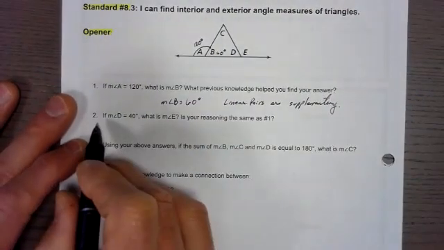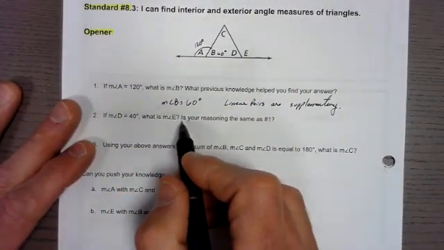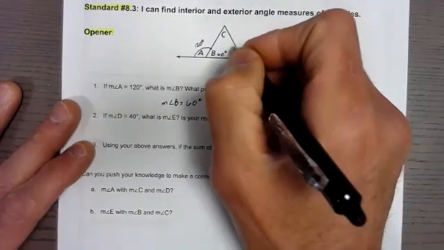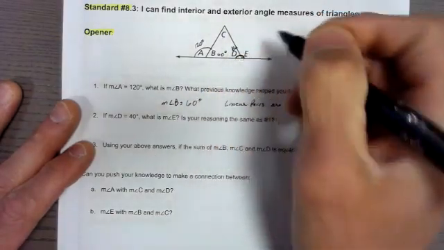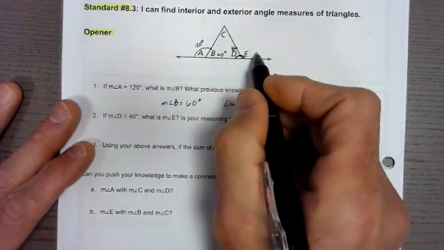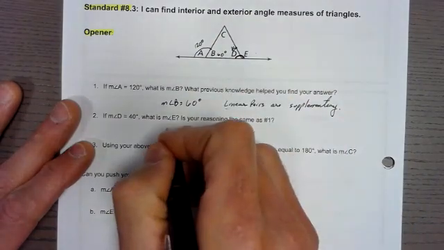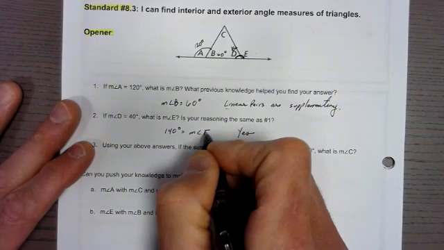If the measure of angle D is 40 degrees, what is the measure of angle E? Is your reasoning the same as 1? So we have 40 degrees here, and we know that D plus E are a linear pair, so yes, the reasoning is the same. 40 plus what is going to get us to 180? Well, that's going to be 140 degrees, equals the measurement of angle E.